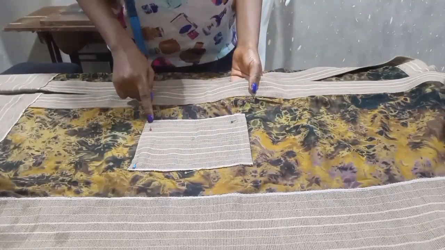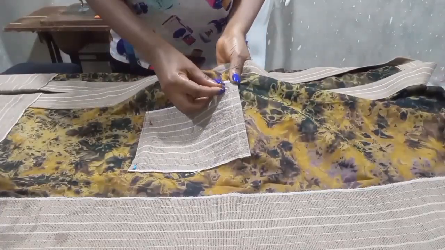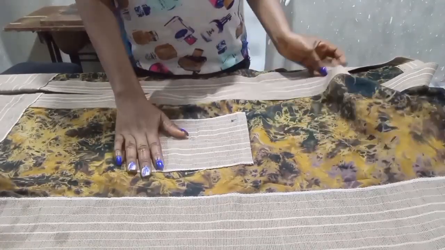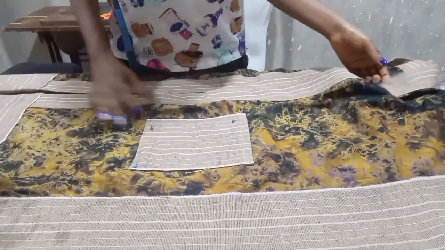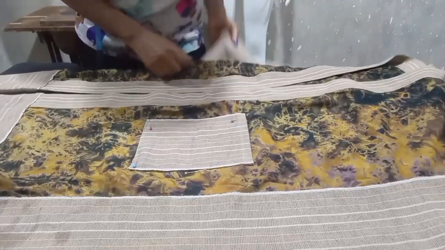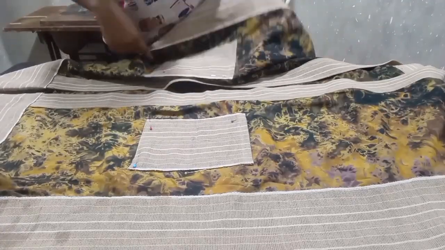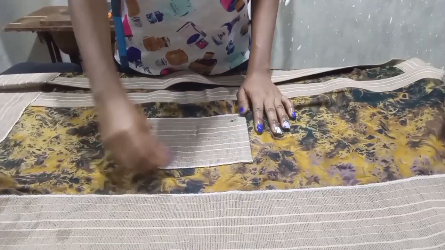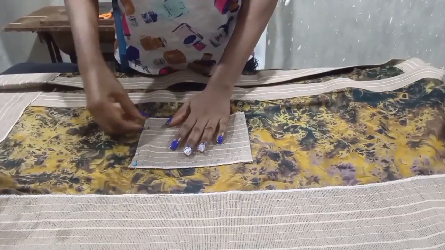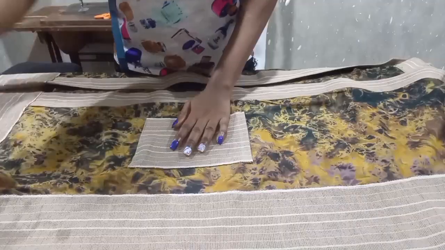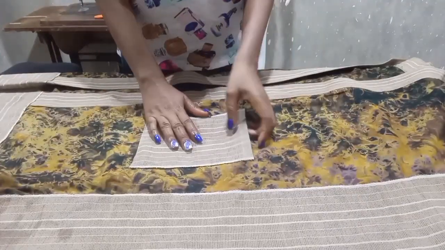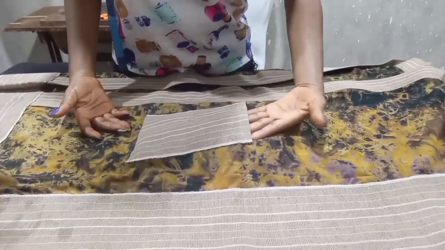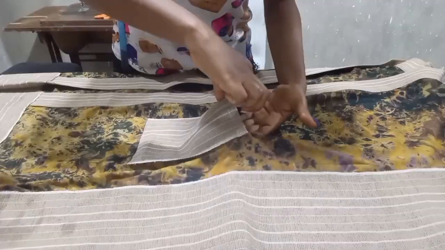Can you see my pins? I make sure I pin it first before sewing it down. So this is what it's looking like, and I've gone ahead to do the other part also. Can you see? I did the other part the same way, and I also ensure that I pin the other part down. So at this point, I was just trying to remove my pins. So go ahead to remove your pins by the time I'm done. And my pocket is ready. This is the outcome for the pocket.